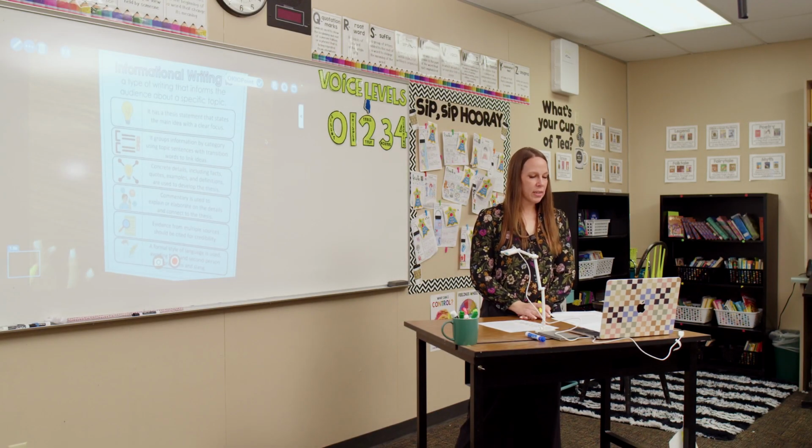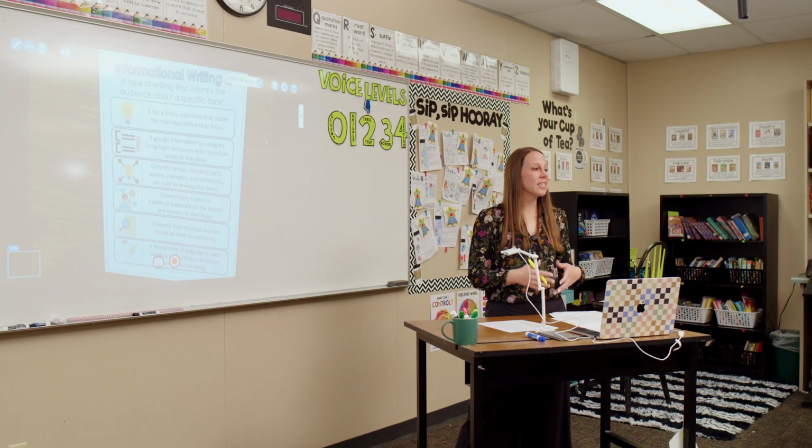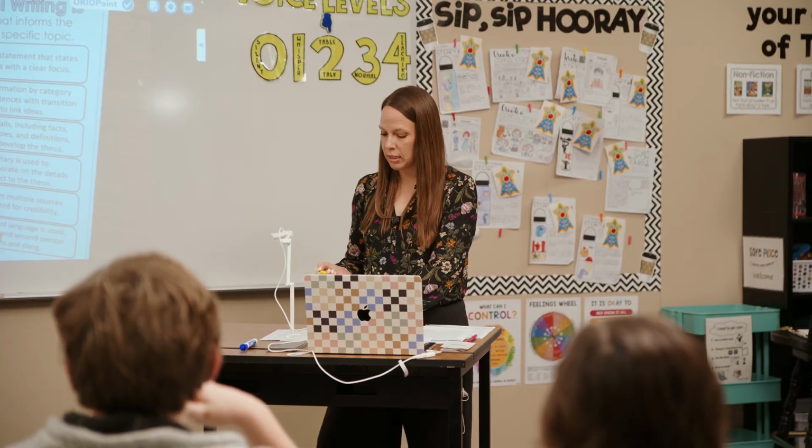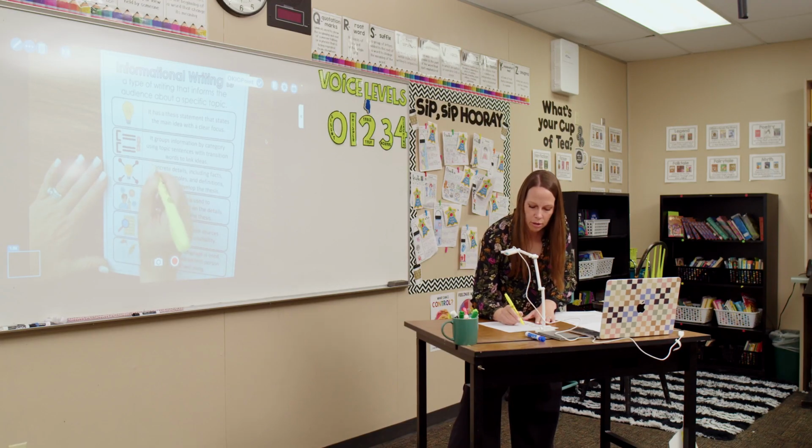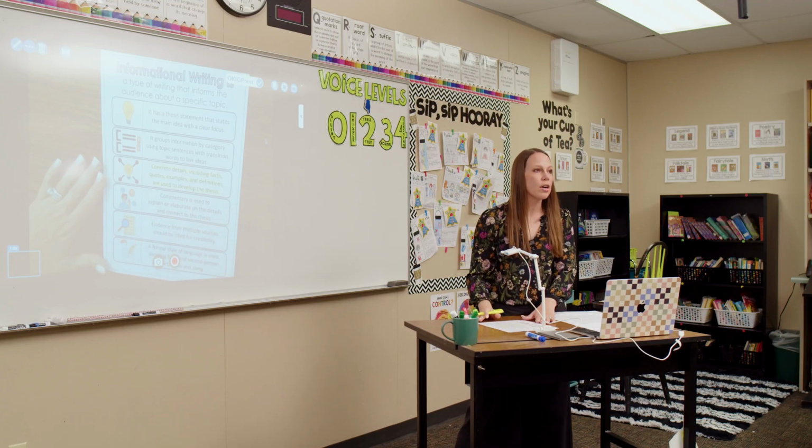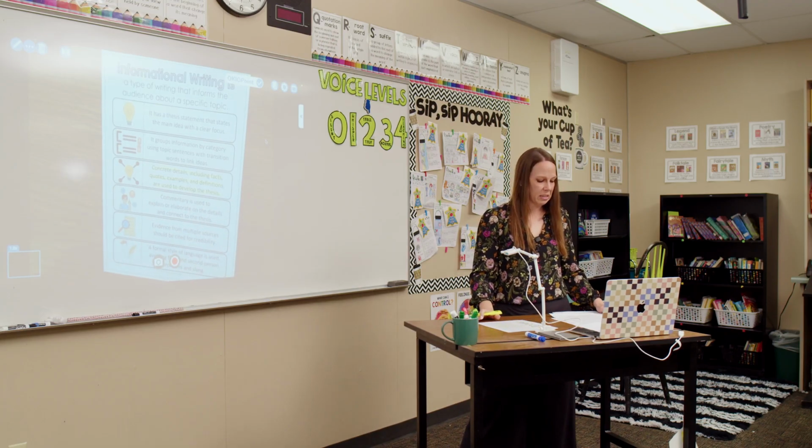Today we are going to be focusing on how to incorporate facts and details, statistics, the things that you've been researching. So that connects to our anchor chart that we've seen way back at the beginning of our lesson and throughout this unit. Right here, concrete details, including facts, quotes, examples, and definitions are used to develop the thesis.